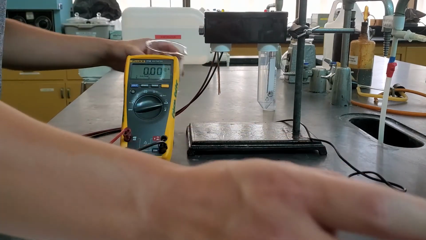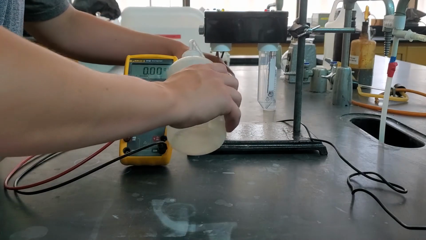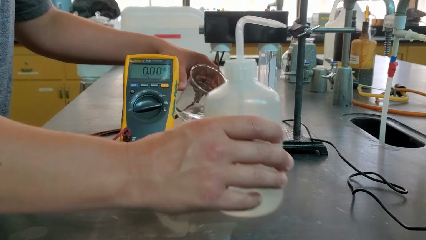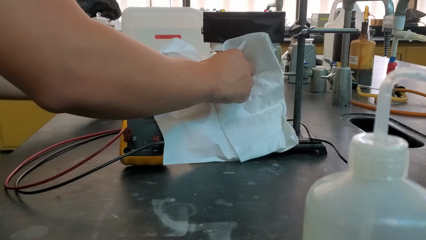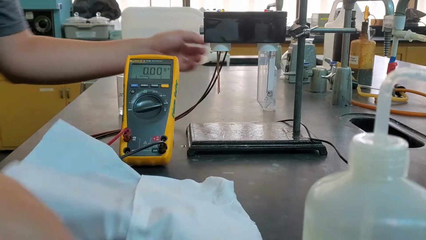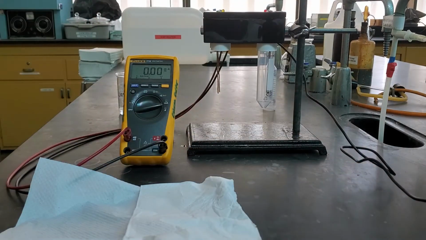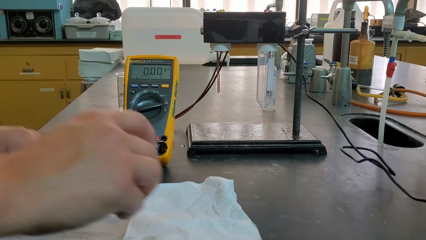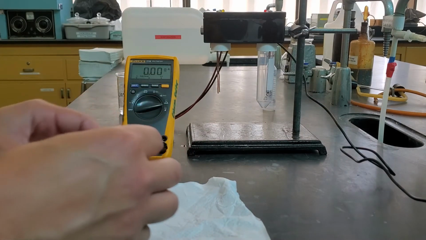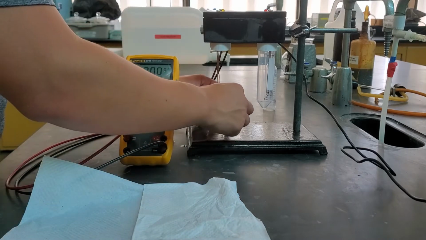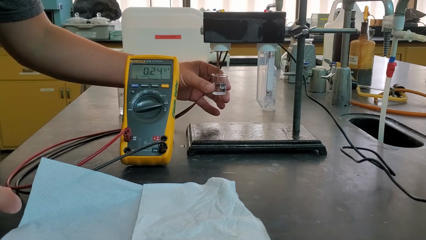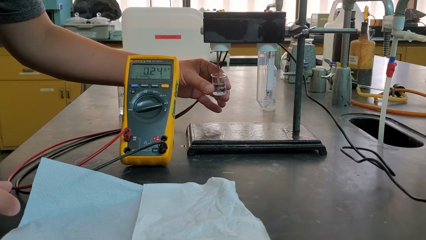Go ahead and clean that again. Put that in. Now what I've done is I've taken that sucrose and dissolved it in water. So I've made it aqueous, so this is the second one. We can see how that might change things. More than before, but still not great, 0.24.